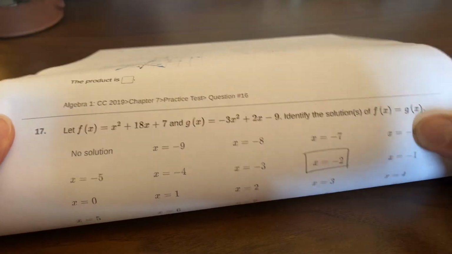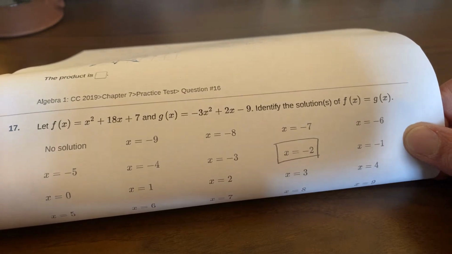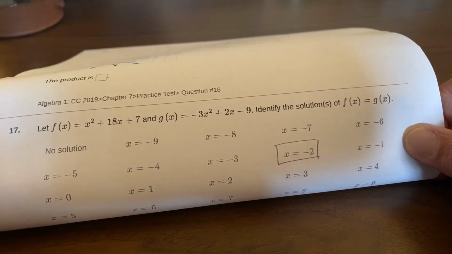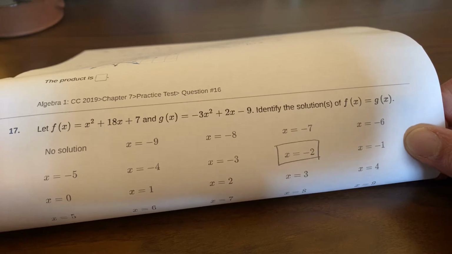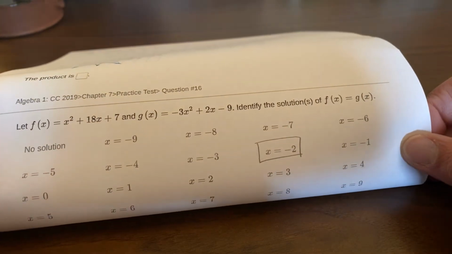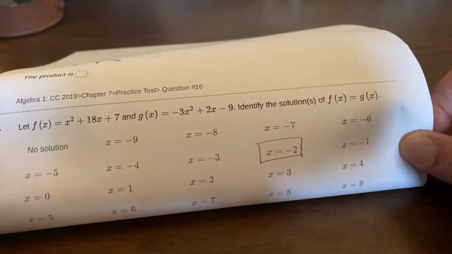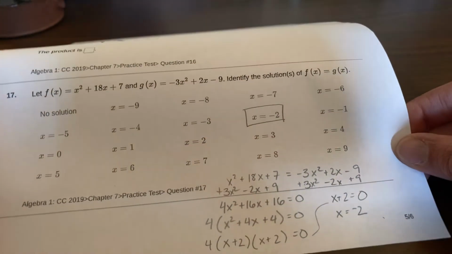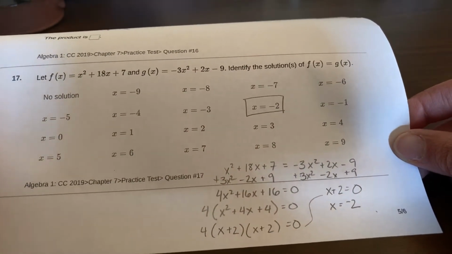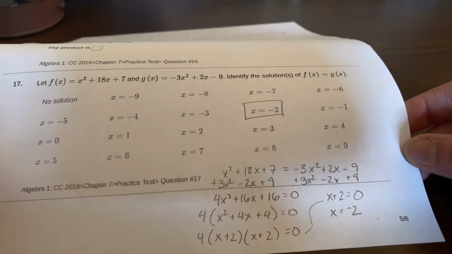Okay, 17 gives you these polynomials. F of x is x squared plus 18x plus 7, and g of x is -3x squared plus 2x minus 9, and it says to identify the solutions of f of x equals g of x. So you need to take those two polynomials and set them equal to each other, right? So you have x squared plus 18x plus 7 equals -3x squared plus 2x minus 9.